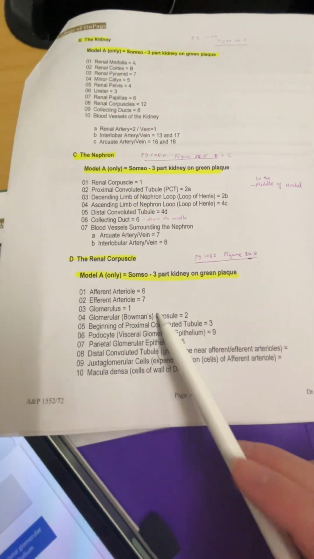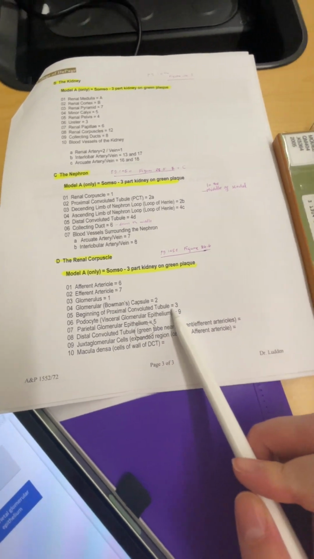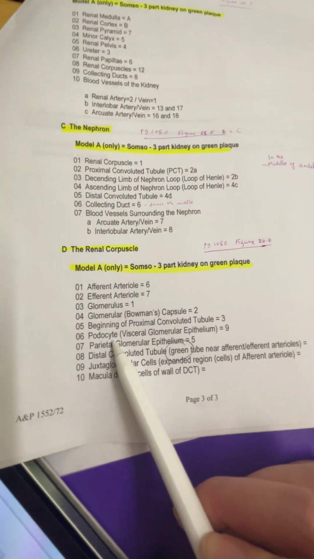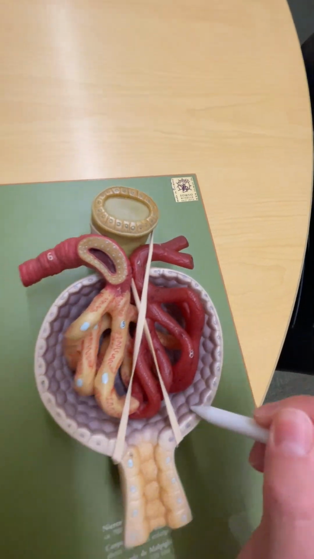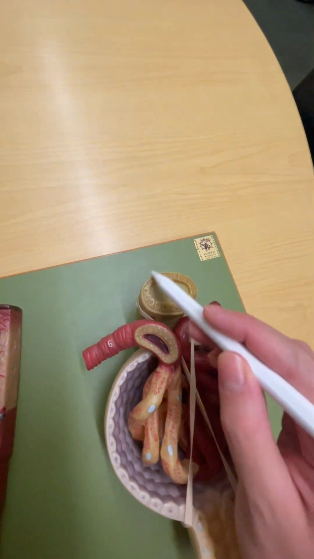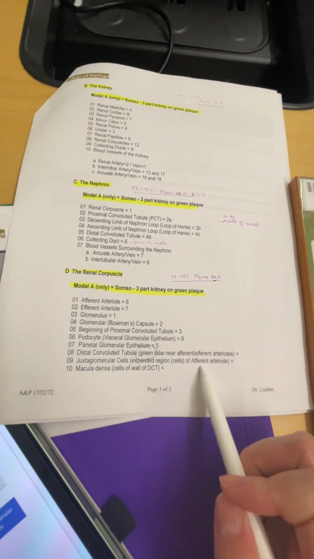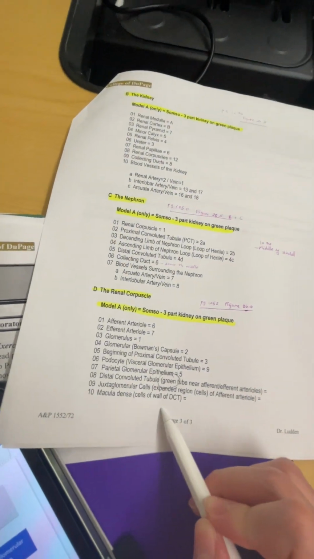Pretty sure I got everything. The glomerulus is the whole thing. The Bowman's capsule is number 2. The beginning of the proximal convoluted tubule, number 3. Podocytes are these dots. The parietal glomerular epithelium, number 5. Distal convoluted tubule is green. We talked about it. The distal convoluted tubule, these are the macula densa cells on it. The juxtaglomerular cells, which are just on the afferent arteriole, and then the macula densa cells we talked about. Yeah, that's it.